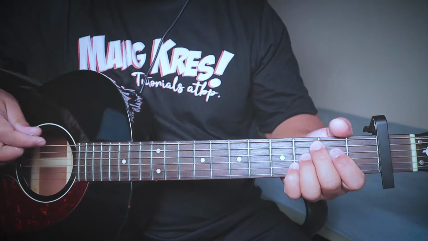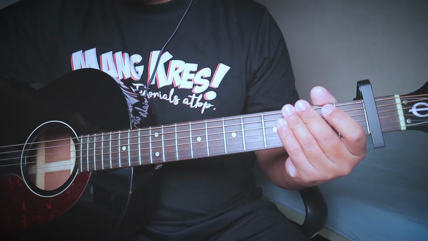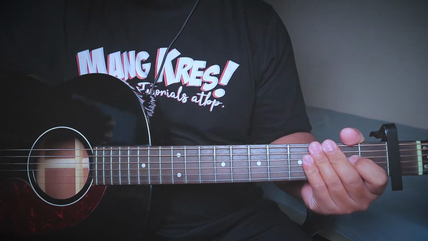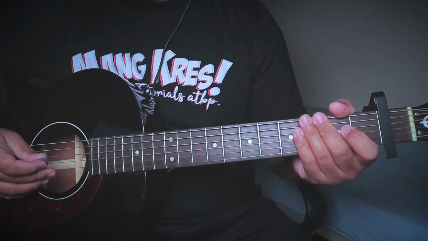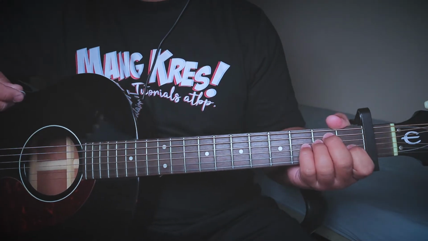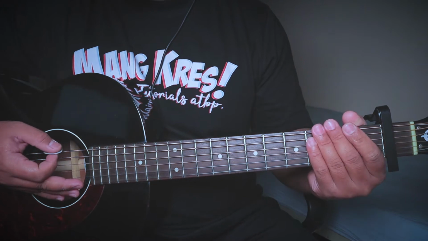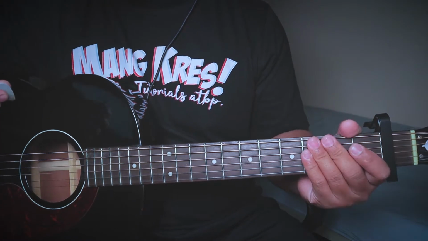Itong kantang to ay wala nang intro, so diretso na tayo sa verse. Madali lang to, strumming lang, at may siguro mga 5% na plucking, pero napaka-basic lang. So, kaya-kaya nyo ito kahit baguhan lang kayo, okay? At wala tong bar chord, okay? Tinanggalan ko siya ng bar chord. So, open string tayo lahat.